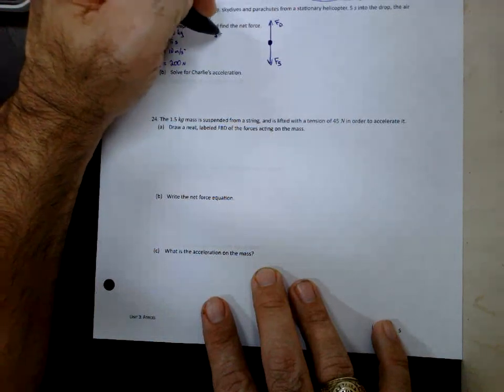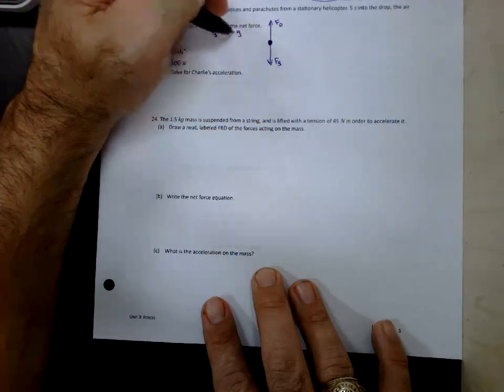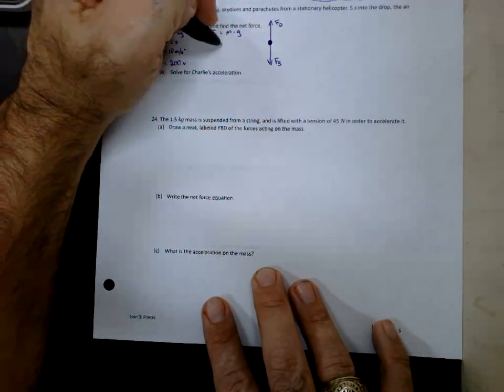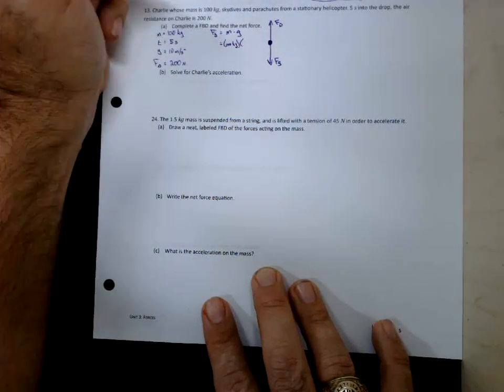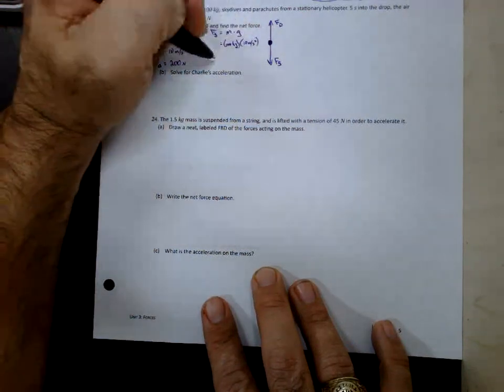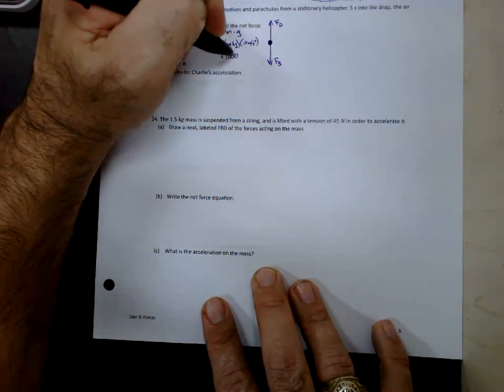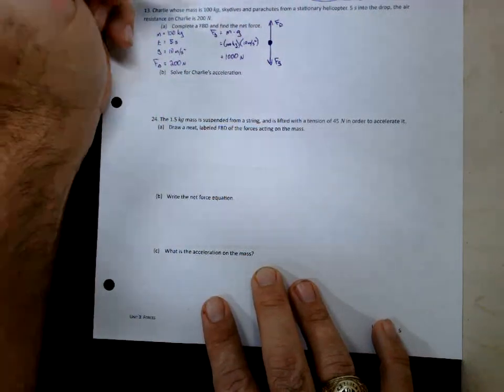So the weight, or force of gravity, is equal to mass times the acceleration due to gravity. So 100 kilograms multiplied by 10 meters per second squared gives us a force of gravity of 1,000 newtons.